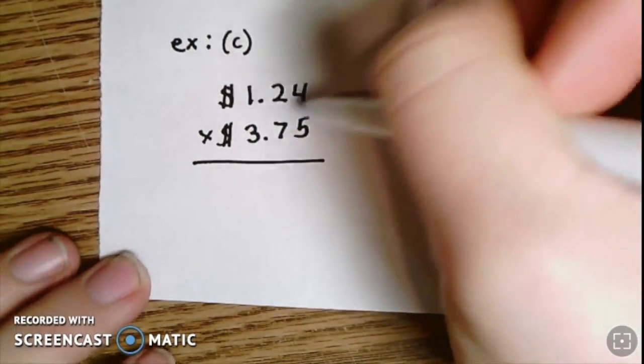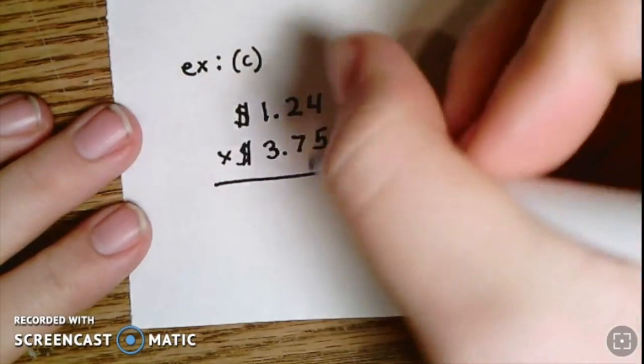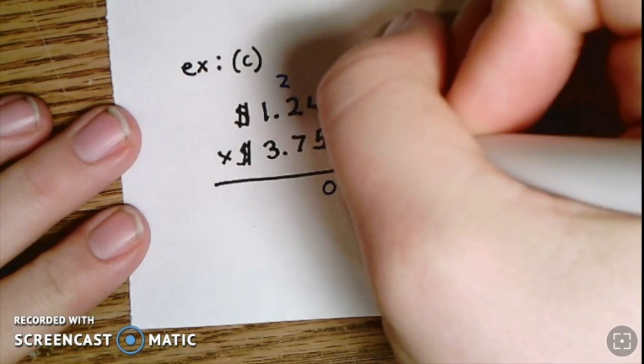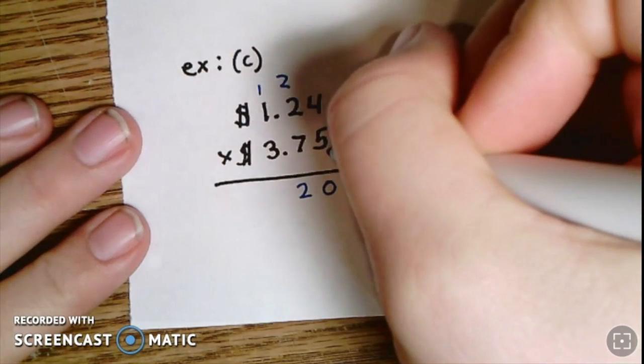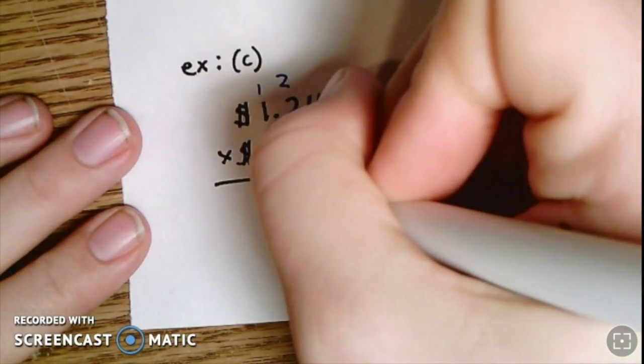So here we go. 4 times 5, right now I'm just multiplying by the ones. 4 times 5 is 20. 2 times 5 is 10, 11, 12. 1 times 5 is 5. Plus 1 is 6.